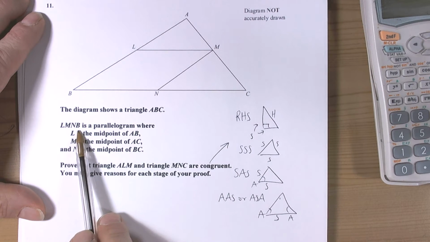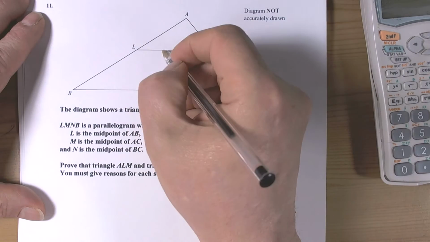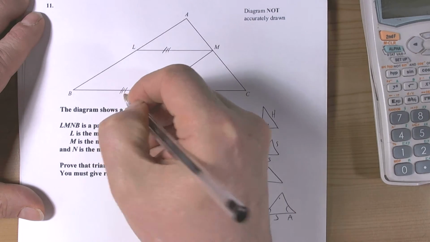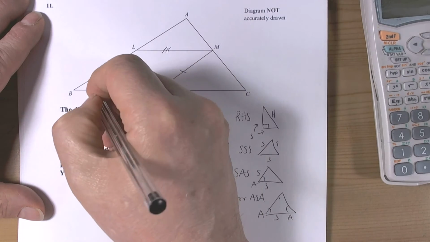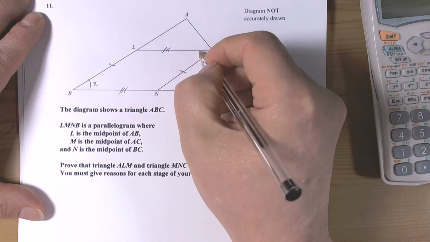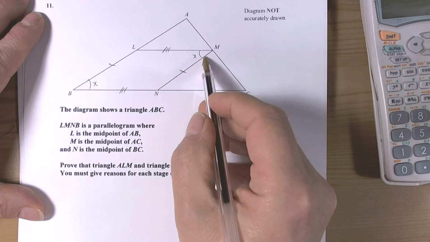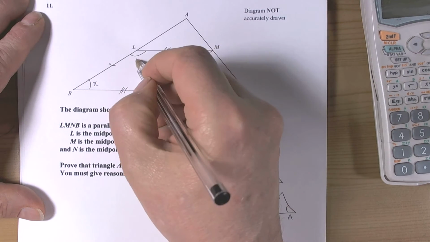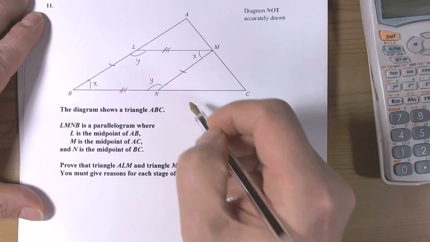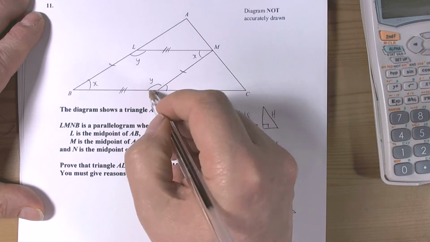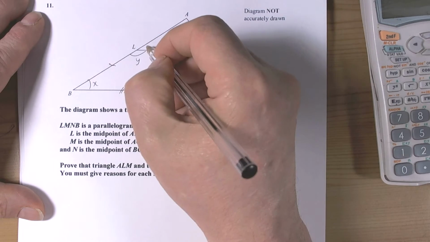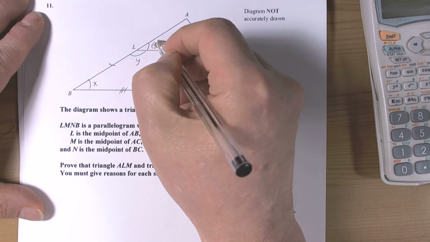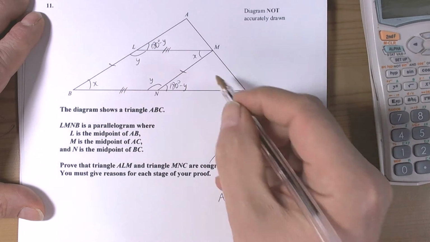So we've got LMB is a parallelogram, so that means that this side length is equal to this side length, this side length is equal to this side length. This angle here, doesn't matter what size it is, so we might as well just call it x, it's got to be equal to the opposite angle there. And this angle here, call it y, it's got to be equal to that angle there. And because angles on a straight line add up to 180, then we can say that that must be 180 minus y, and we can say that that must be 180 degrees minus y as well.